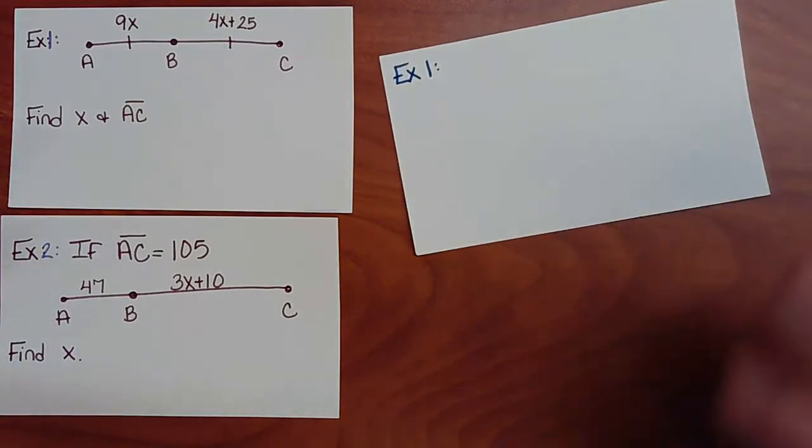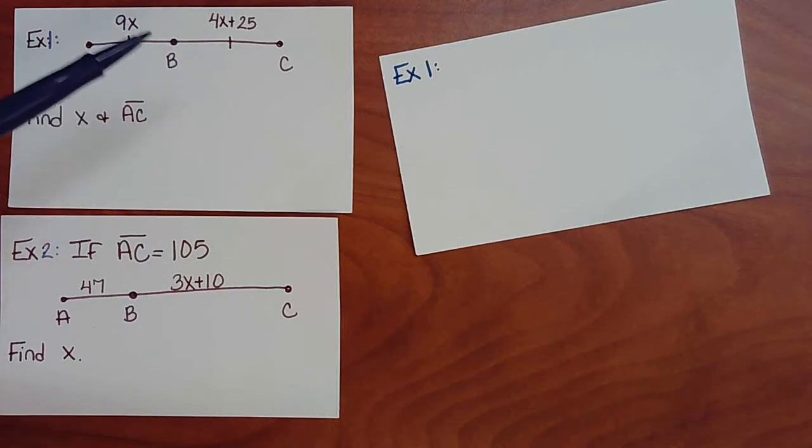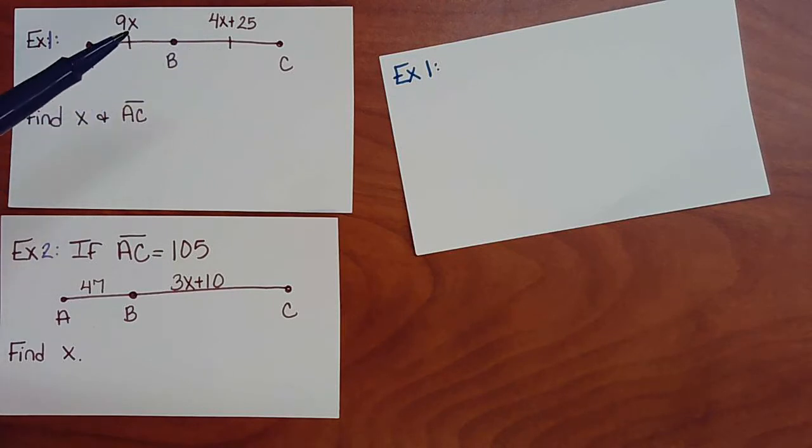So the difference between example 1 and example 2, that's kind of what you needed to look at these and realize that they are two different types of problems. Example 1 has these little dashes on there, which lets you know that B is a midpoint. And if B is a midpoint, then you're going to be setting two things equal to each other.